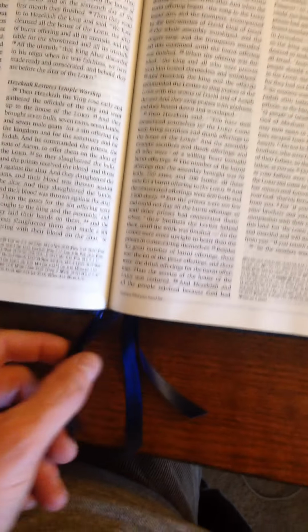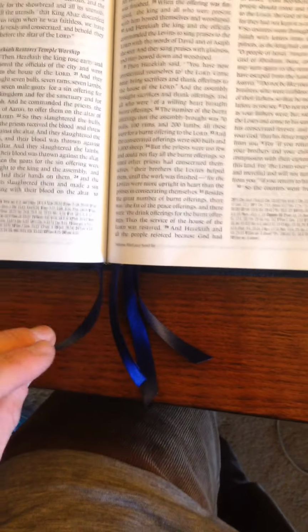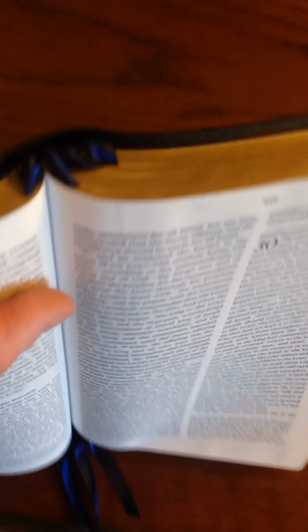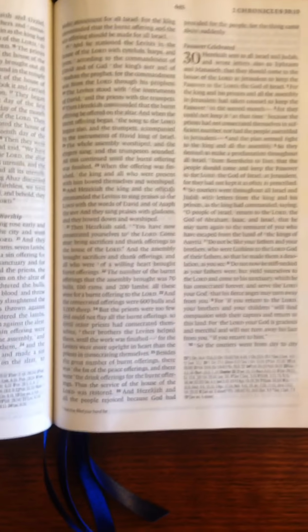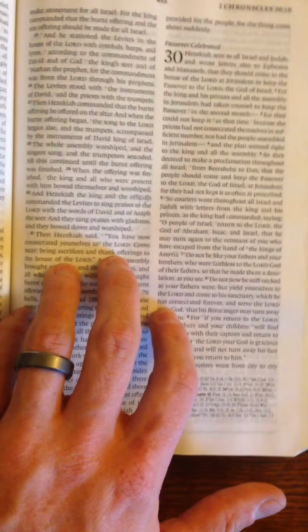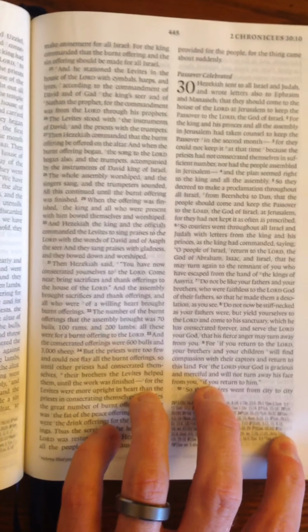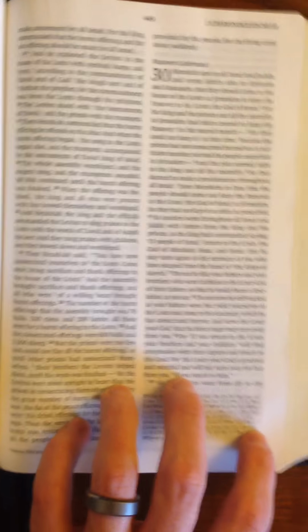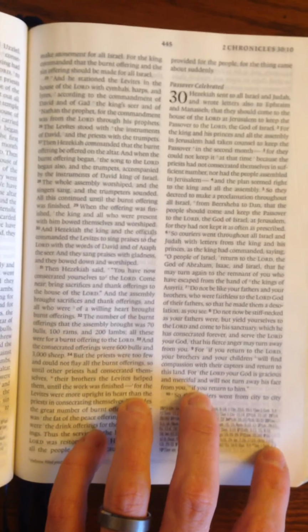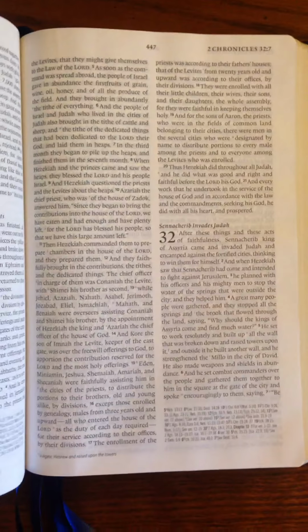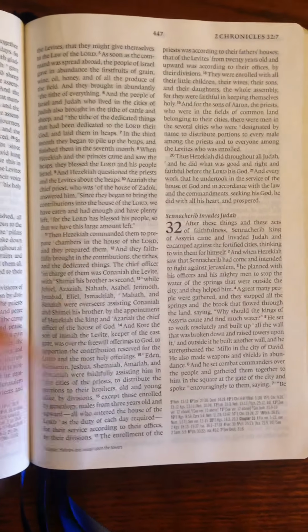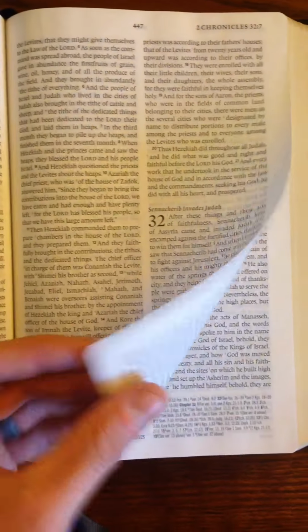First off, it comes with only 2 ribbon markers. As you can tell, I've replaced them with my own. That's just a personal preference thing. The ribbon markers that come with it are totally fine. What I love about this layout, though, is that this layout feels like it was designed for a pastor. It was designed for reading. It's a clear text. It's a bold text.